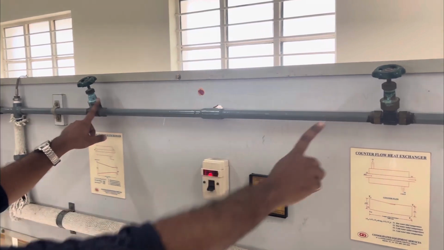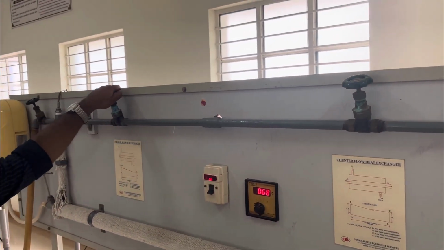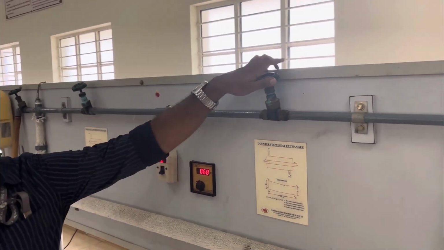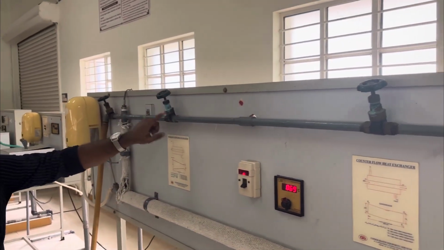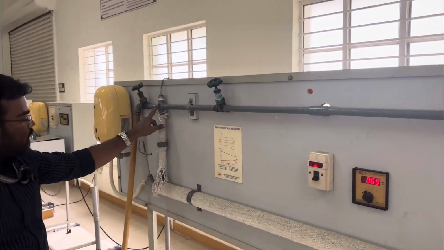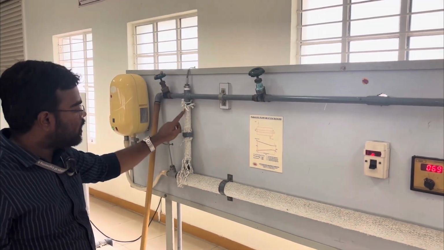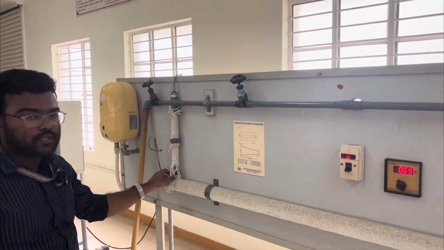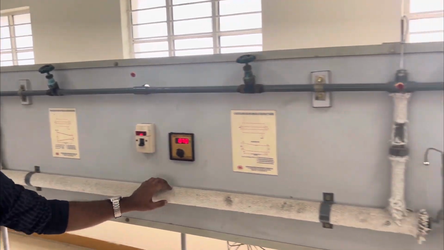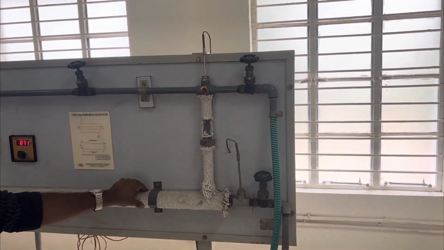Here we have two valves. This valve must be opened, and this valve must be closed for parallel flow. If you open this valve, the water flows in this direction and enters through this tube. You have to close this valve also, so that water enters through this tube and flows in this direction. Hence it is called a parallel flow heat exchanger.